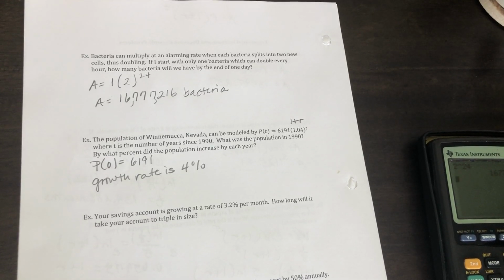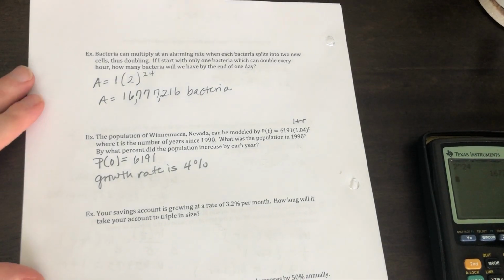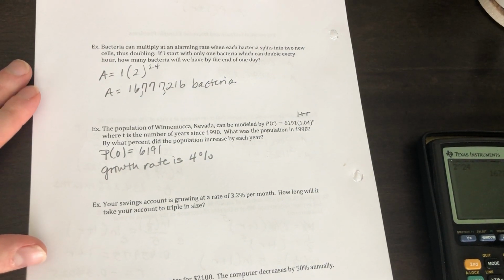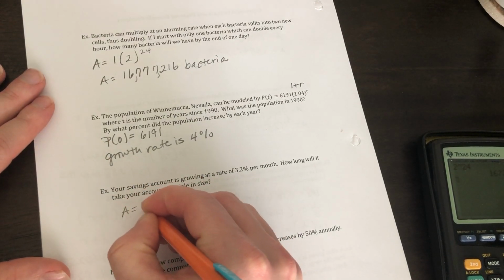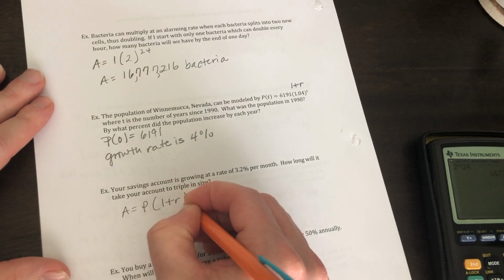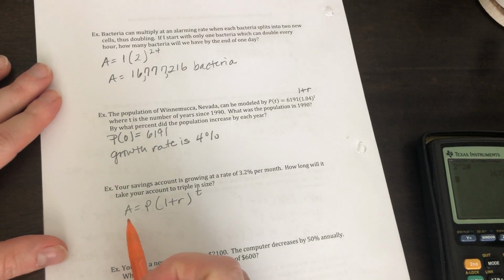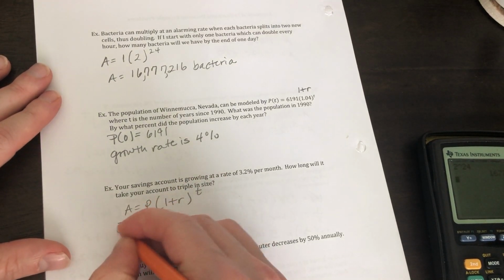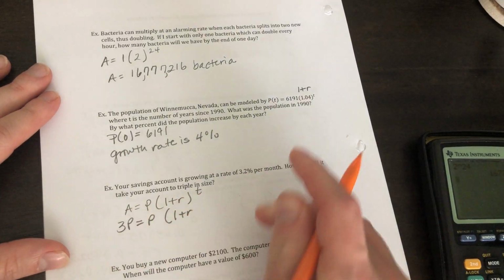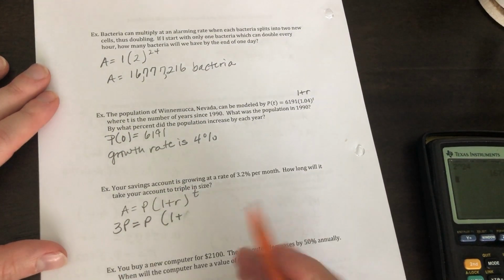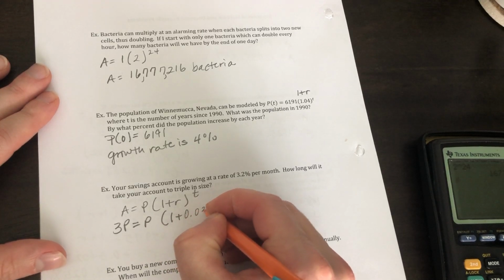So, your savings account is growing at a rate of 3.2% per month. How long will it take your account to triple in size? So we have our formula right here. So it's tripling in size. So 3P is equal to P times 1 plus R. Your growth rate is 0.032.